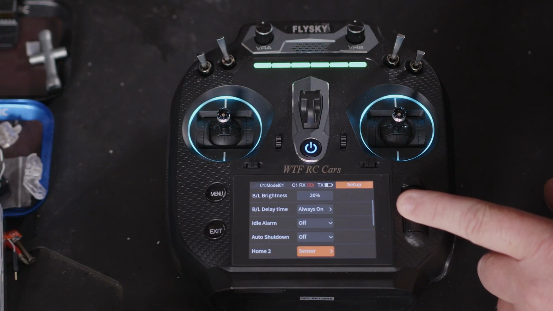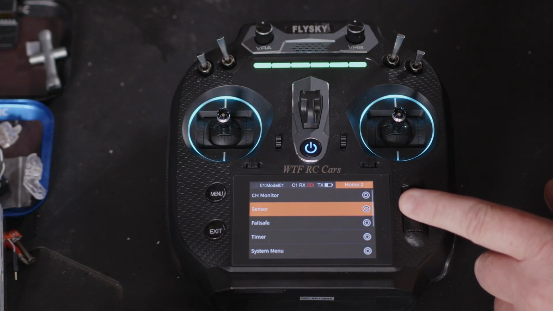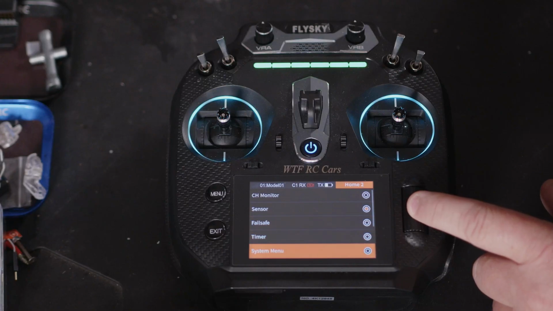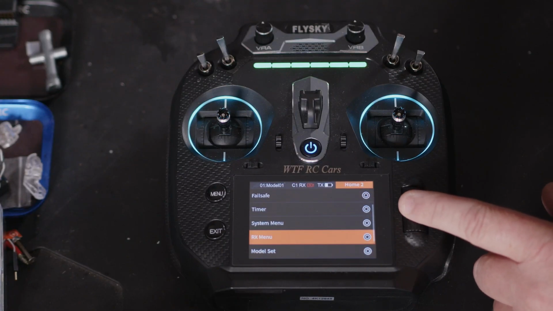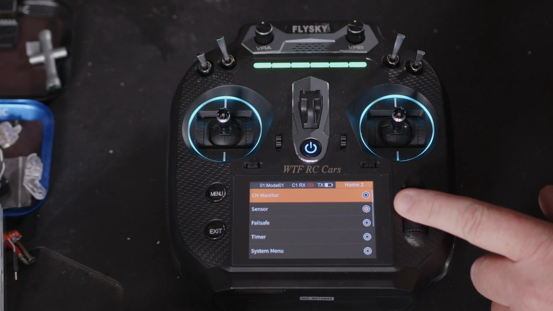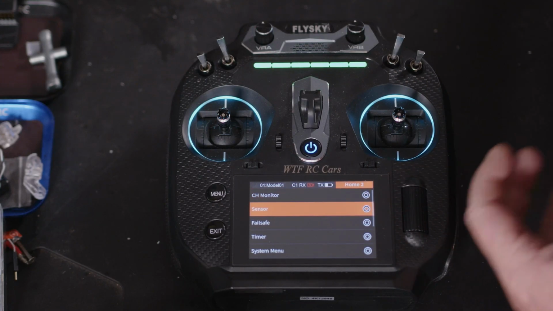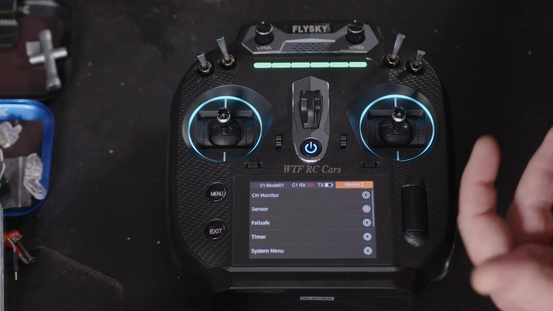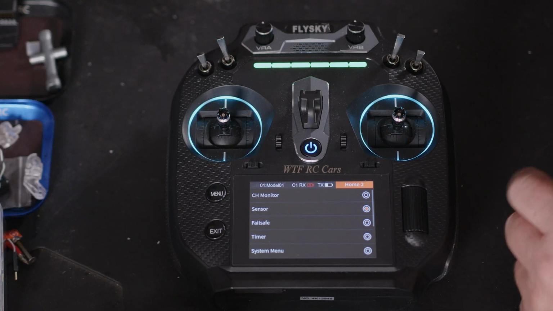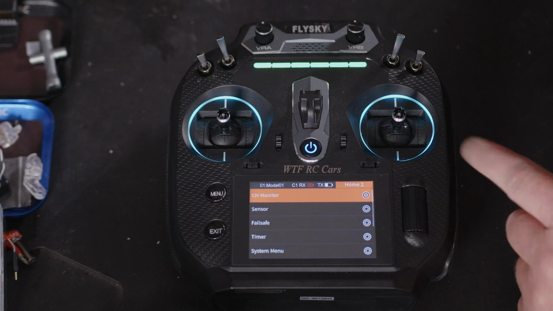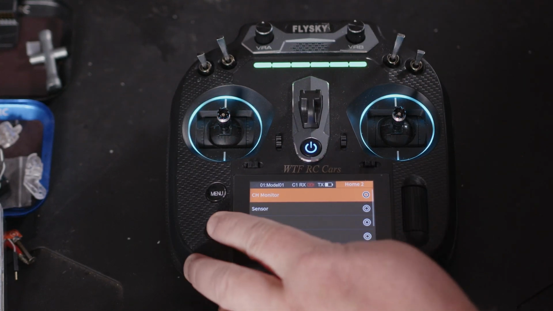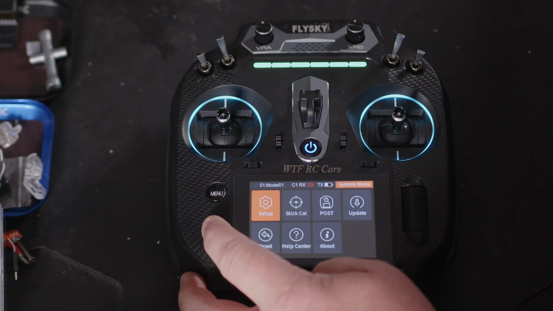Then you've got your home screen. So we can have that set to sensors, failsafe, model select, whatever you want. And this is basically your home 2 screen, so the second screen of what's on your main screen. So it really depends what you want this set as. I think quite a few probably have it as channel monitor.